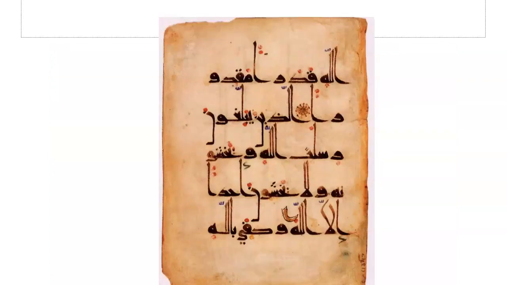Name these two scripts. Actually, no, one script. Okay? Name this script. Name this script. This one. Take a closer look here.